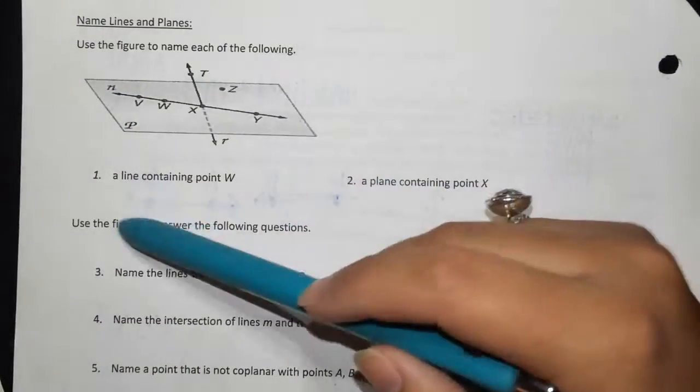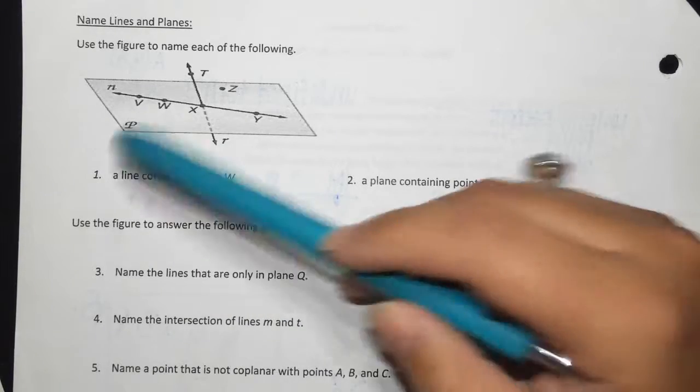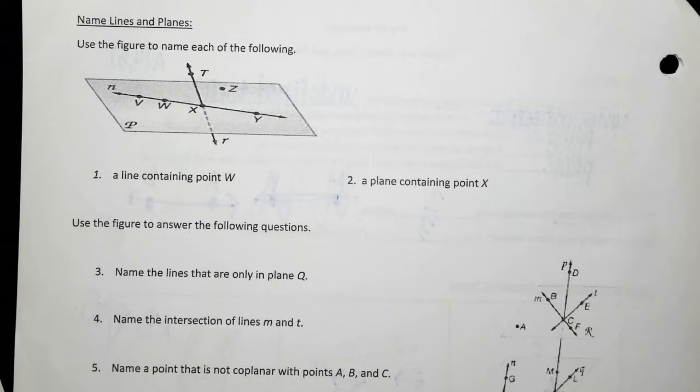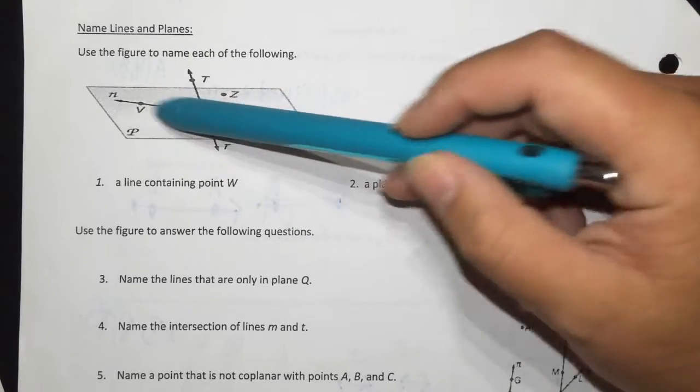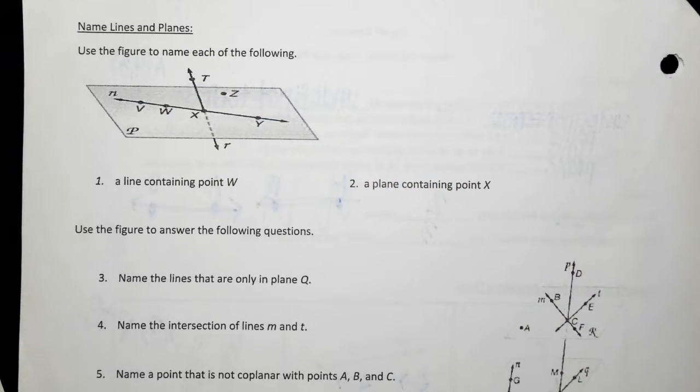Well, number 1 wants you to name a line that contains point W. Well, there's only one point W, and it's on this line right here. So name this line. Go ahead, name it. Line N, write it down. Is there more than one way to name this line? Absolutely.